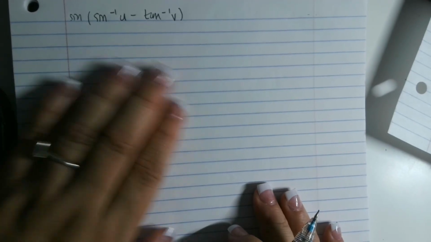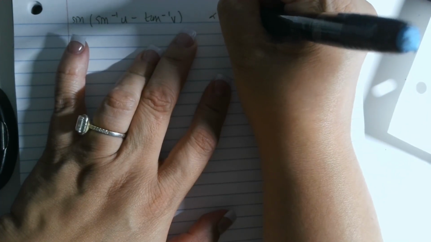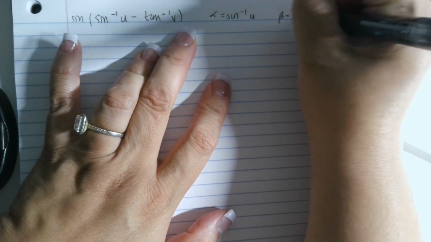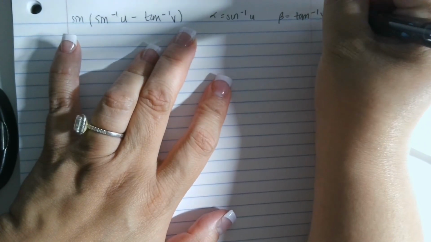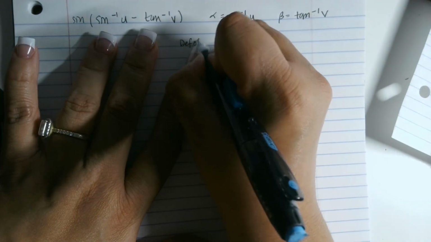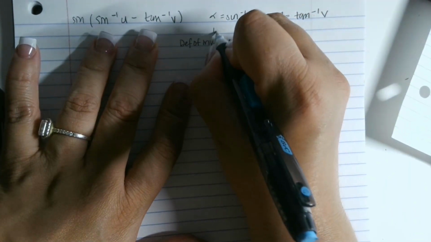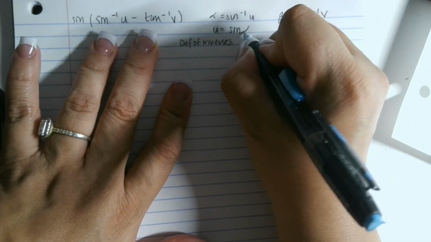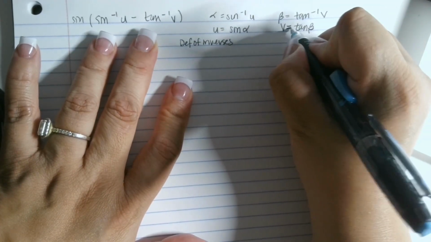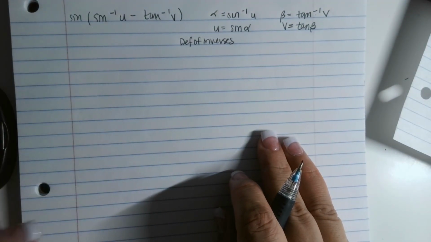Anyways, the first thing you want to do is define alpha as sine inverse u, and then beta as tangent inverse v. And then through the definition of inverses, you're going to say that u is equal to sine alpha and v is equal to tangent beta.